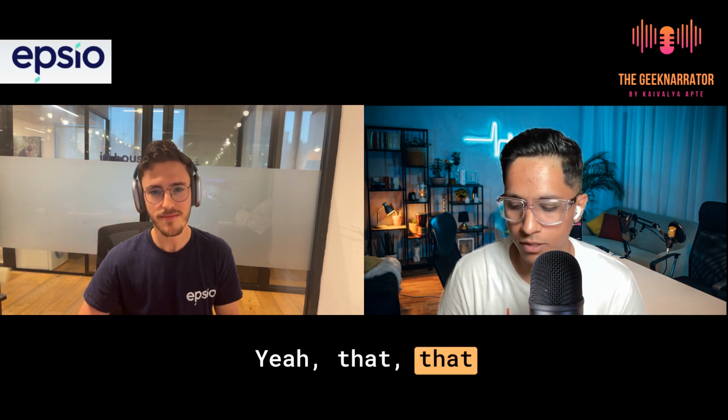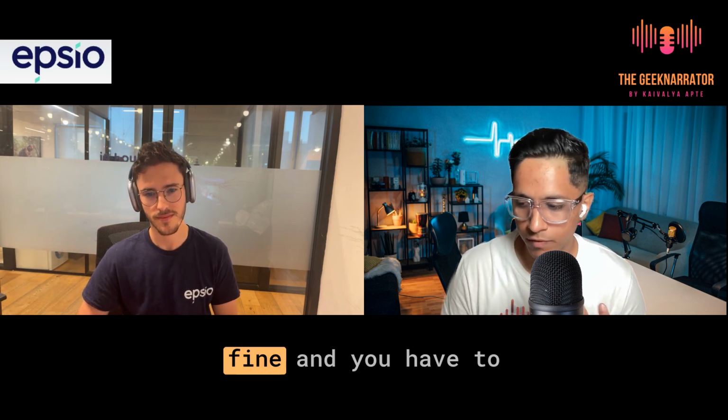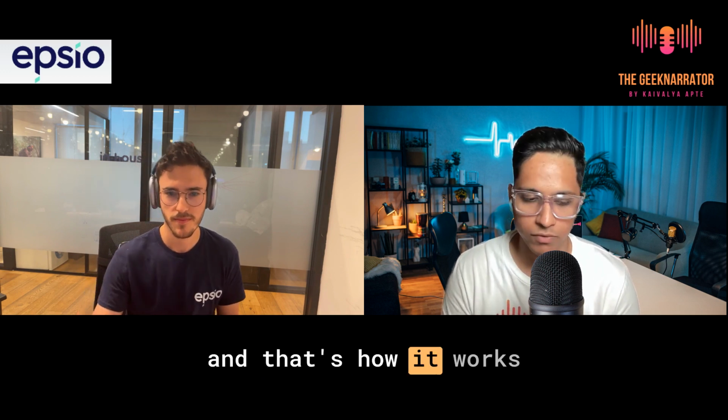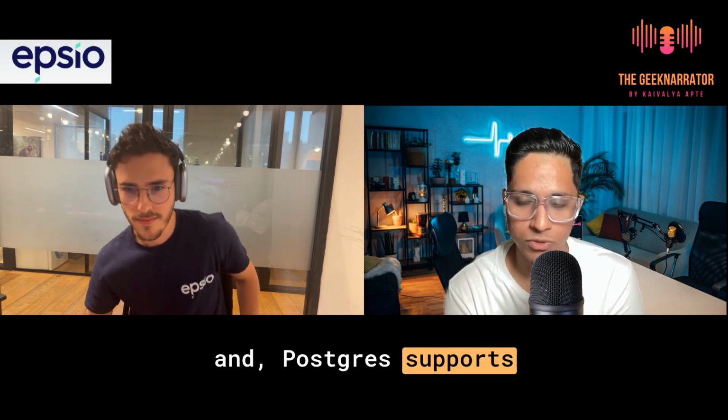Interesting. Yeah, that sounds good. And the permissions are fine. You have to grant the permissions to the specific users, and that's how it works. And Postgres supports that very nicely.